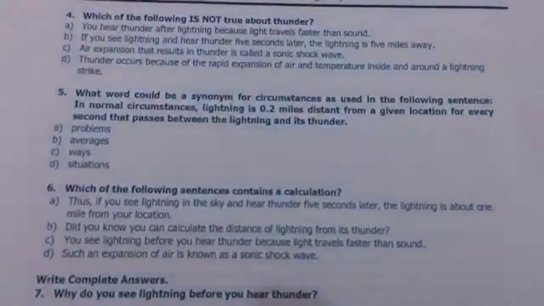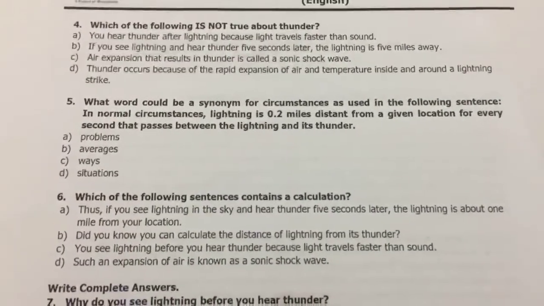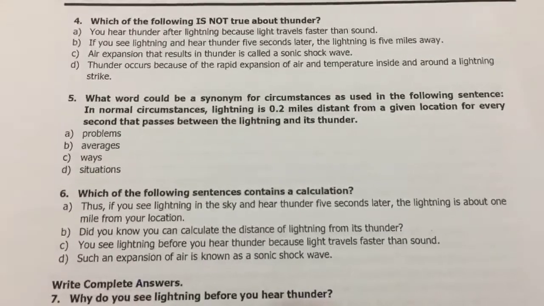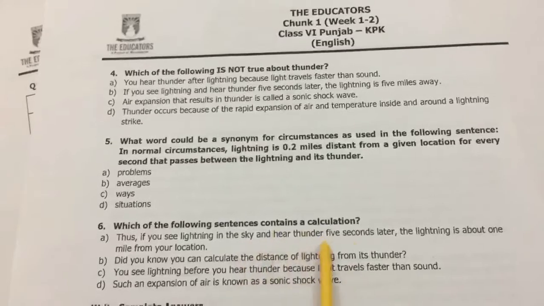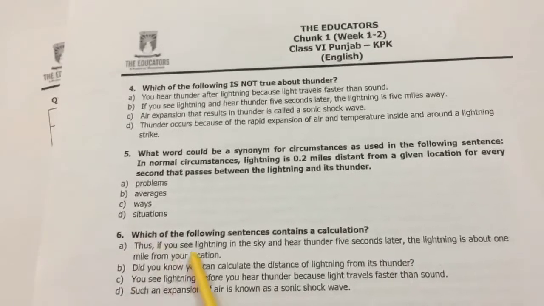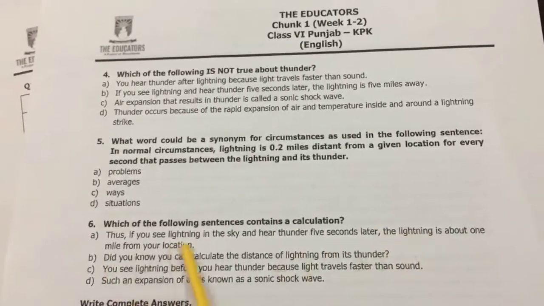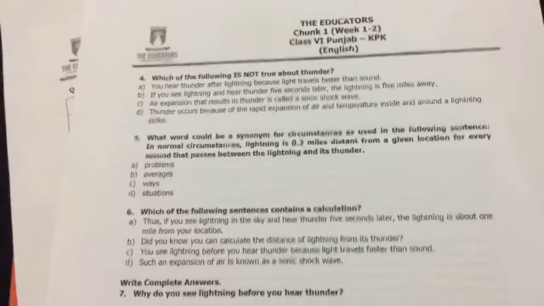So you have to find out which of the following sentences contains a calculation. So you can see that number first has some sort of calculation: if you hear thunder 5 seconds later, it means that lightning is about 1 mile from our location. So we can suppose that if we hear thunder 10 seconds later, it means that the lightning is about 2 miles away from our location. So this option A contains some sort of calculation.